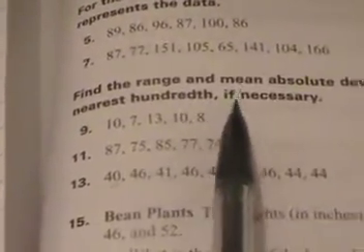And the numbers are 10, 7, 13, 10, and 8. So we put them in order. And it says, for this one, round to the nearest hundredths if necessary.